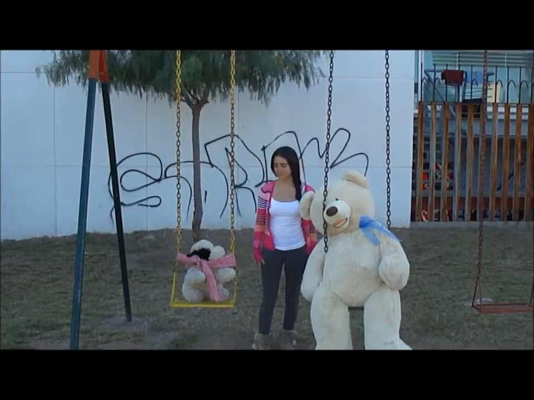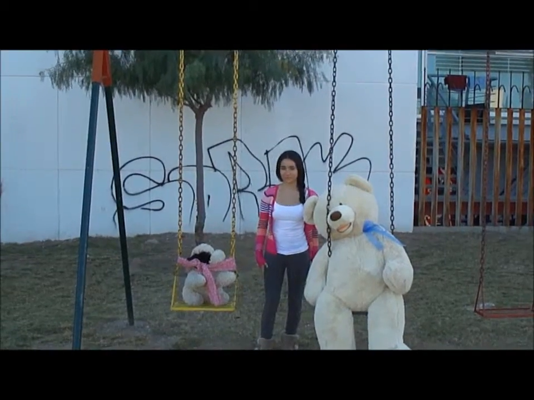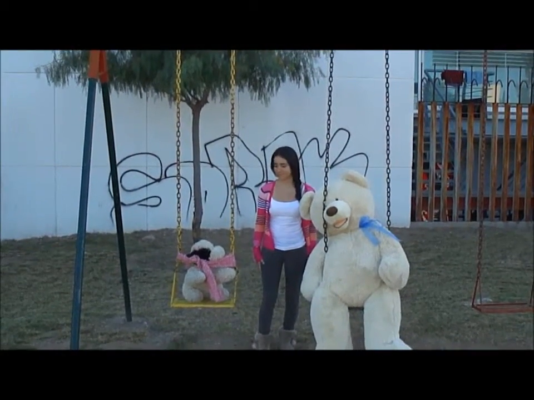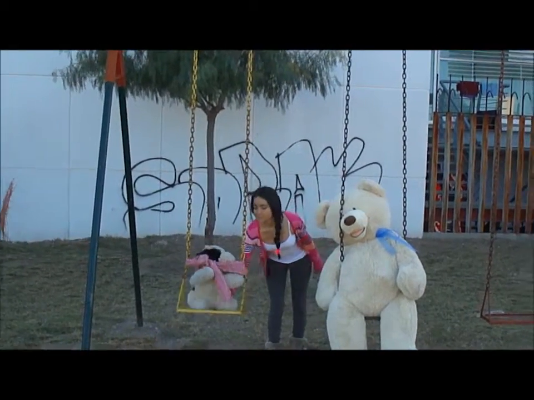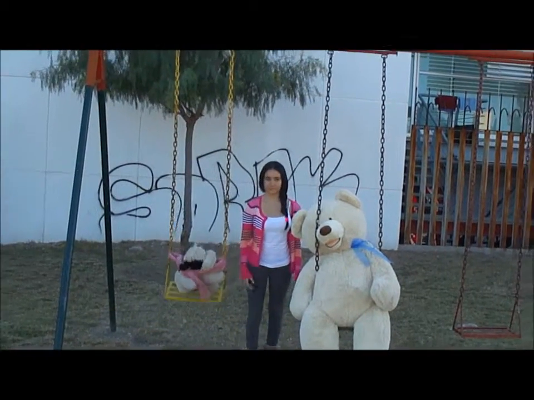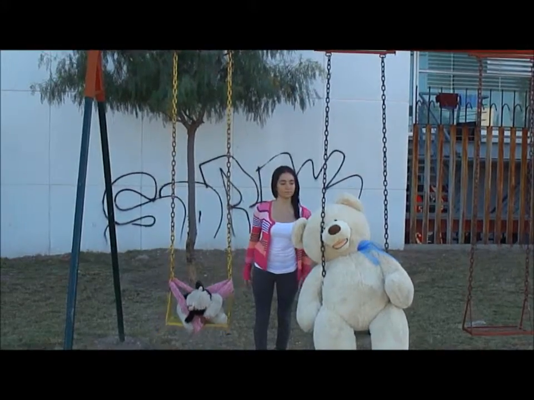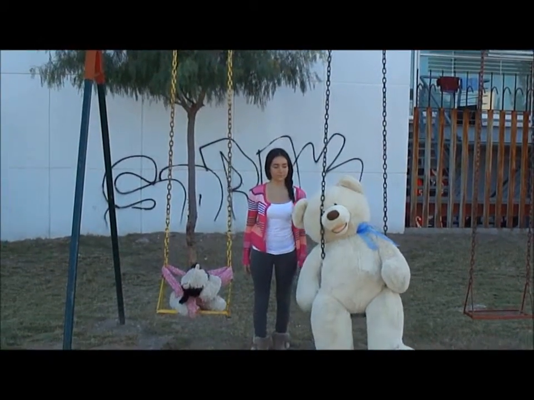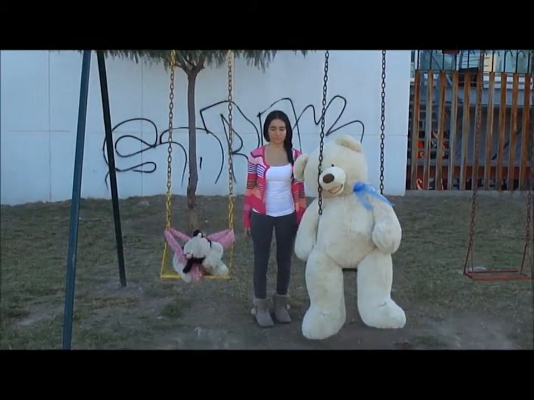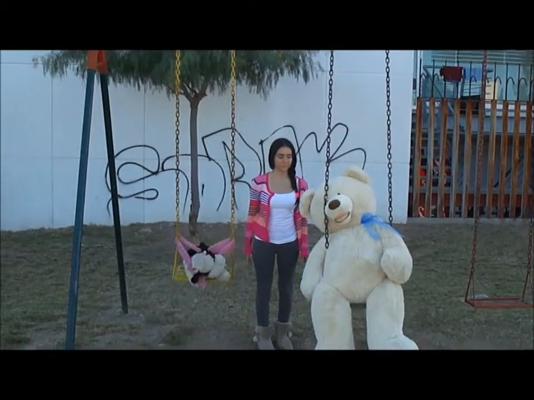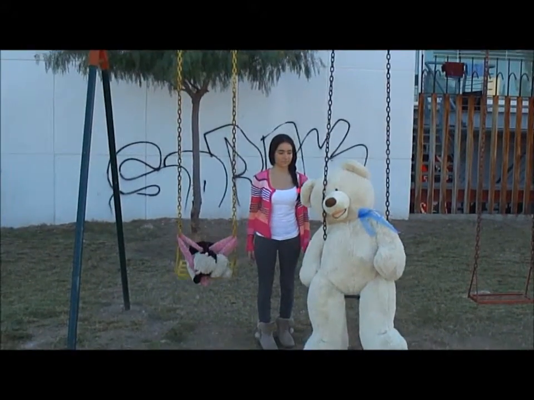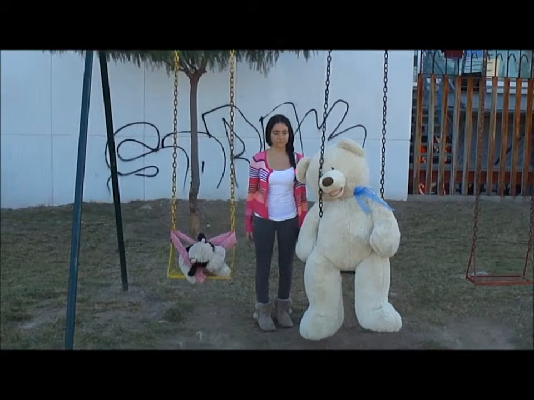Look at these two swings. If you apply the same force on both swings, check which goes faster. Let's first push that little teddy bear. See, it goes very high. Now let's push this big teddy bear with the same force. It does not go up because it has more mass than the little one. So the more mass there is, the greater the force required to push the object.